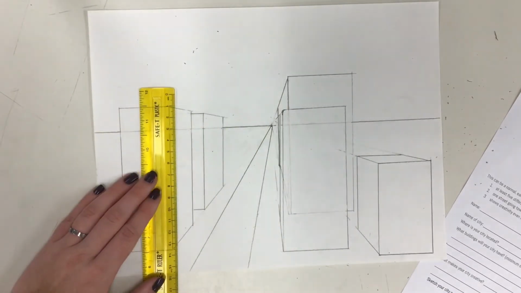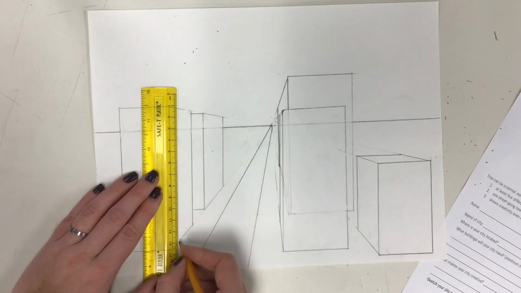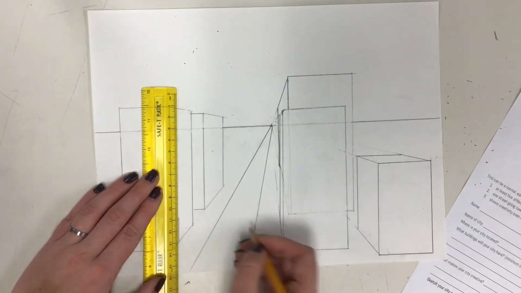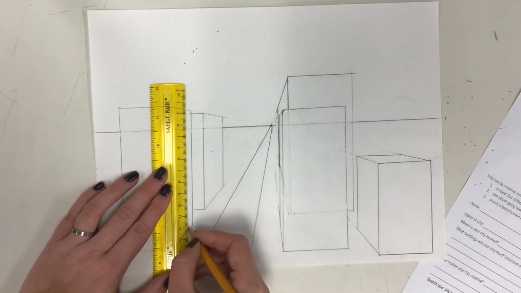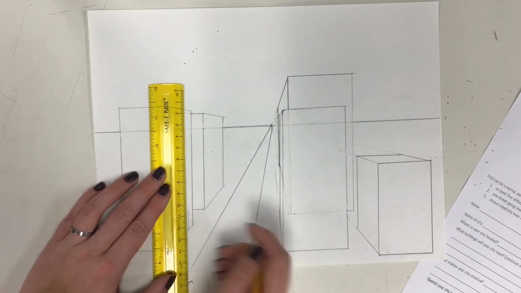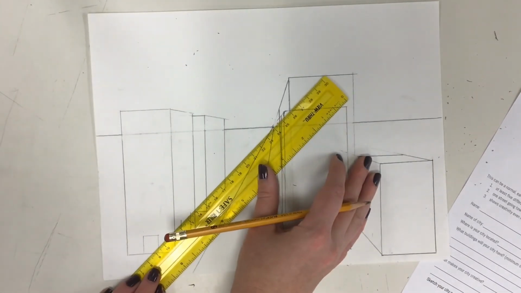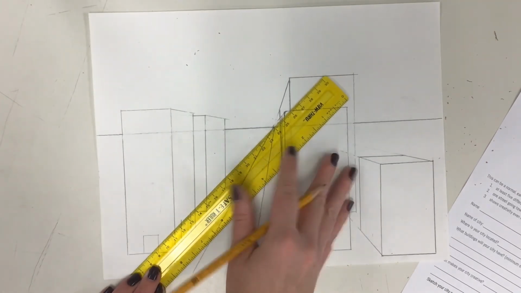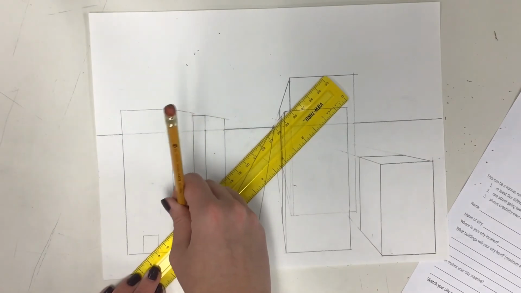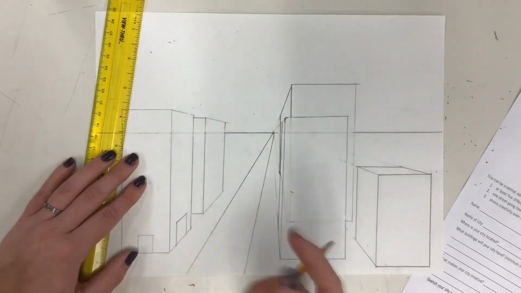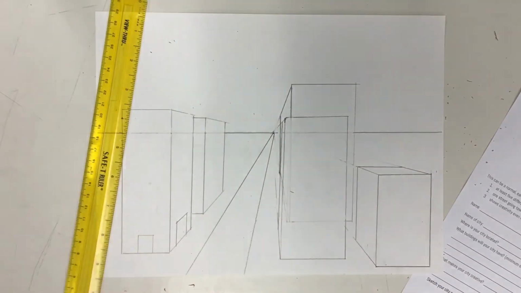If I want to do a door over here, the top of the door needs to connect to the vanishing point. So you still keep vertical lines. Vertical lines always stay vertical. Vertical lines never slant in one point perspective. Always vertical. So I'm going to put in some vertical lines, and then I'm going to connect those vertical lines using the vanishing point. And that's how I make a door.